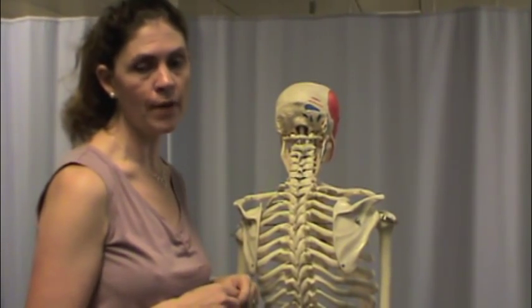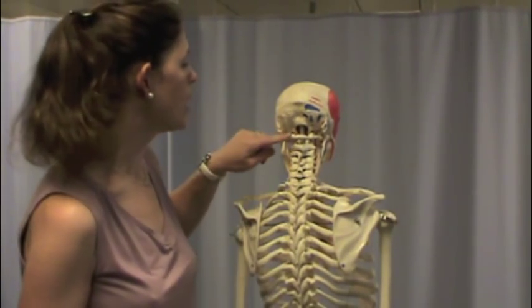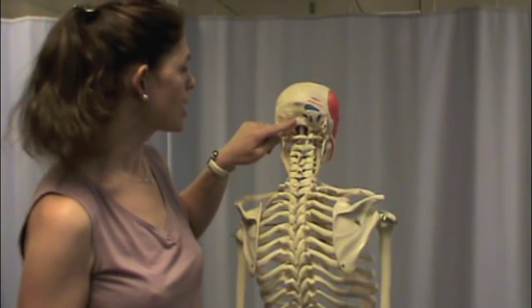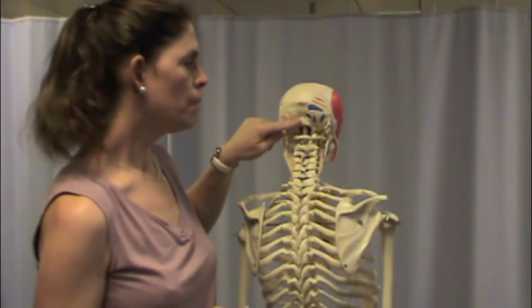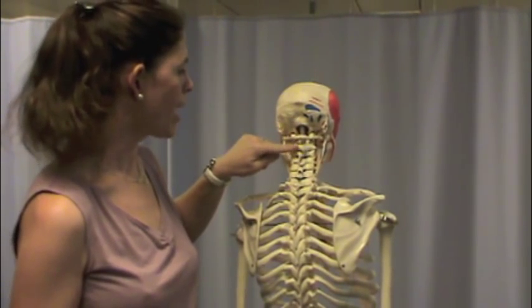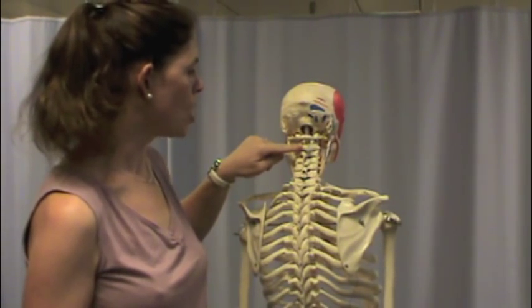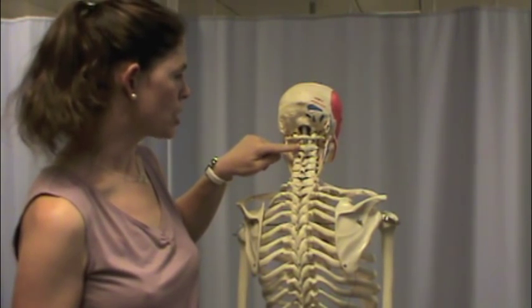Some of them can rotate and some of them can laterally flex. And whether they do rotation or lateral flexion or neither really depends on what joint they cross, right? Because remember we said that the atlanto-occipital joint has a little bit of lateral flexion but no rotation, and the atlanto-axial joint has no lateral flexion but a lot of rotation.